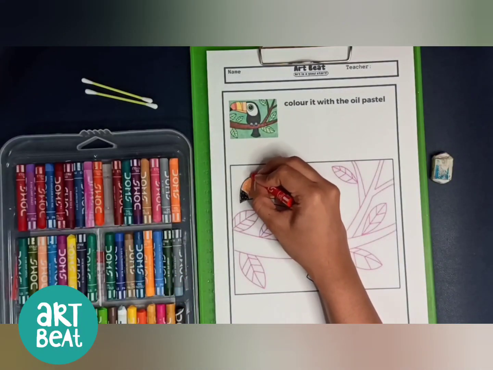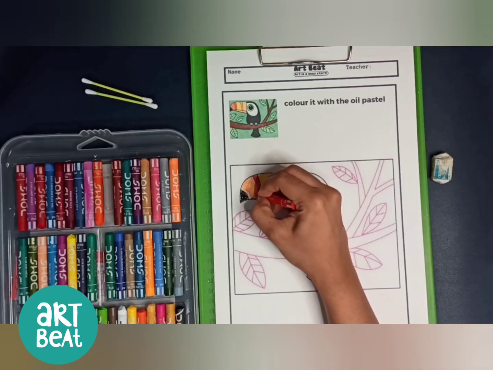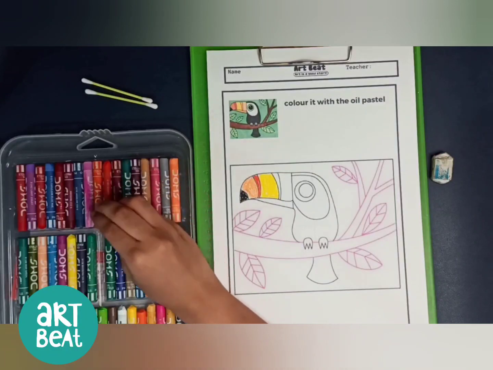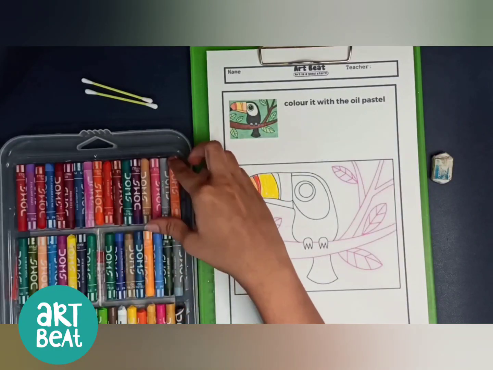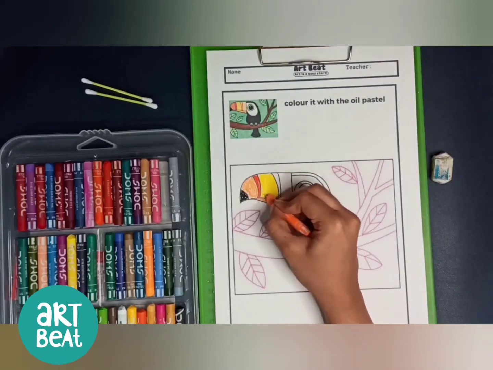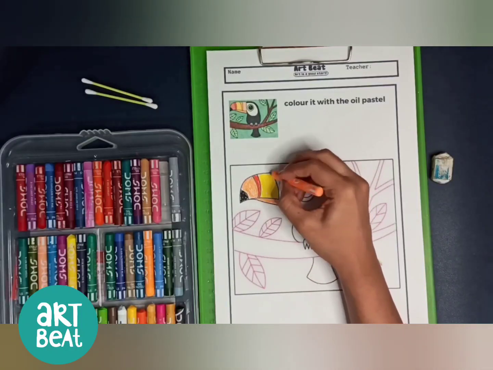Now I'm using a darker orange to color the double line. Now I'm using an orange color underneath the beak. As you can see in the reference image, we are using the same colors from there.